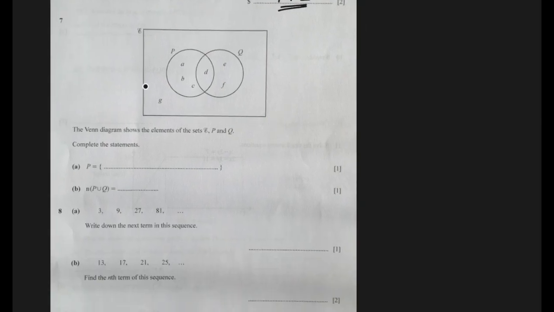Now there is a Venn diagram here. P, Q are two circles and there is a content G outside which is not part of both. The Venn diagram shows the elements of universal set P and Q. Complete the statement. P is, so we have to write the contents of P. Inside circle P we have A, B, C and D.